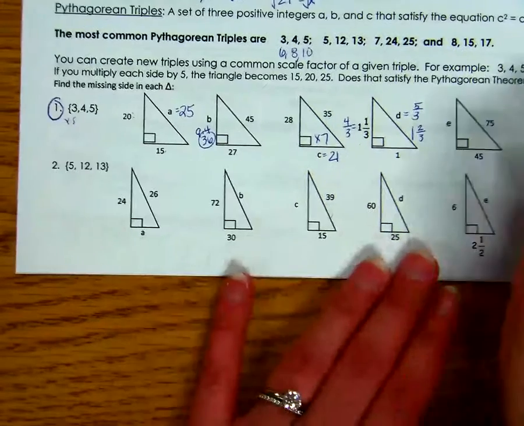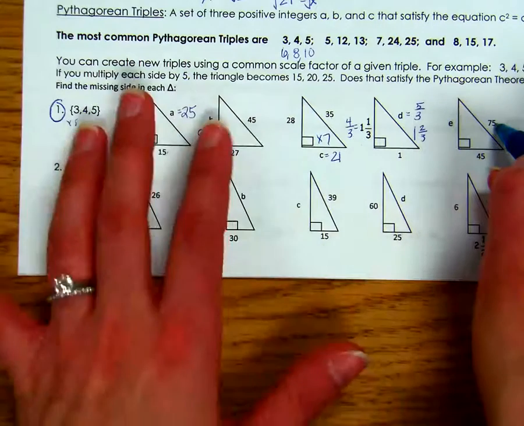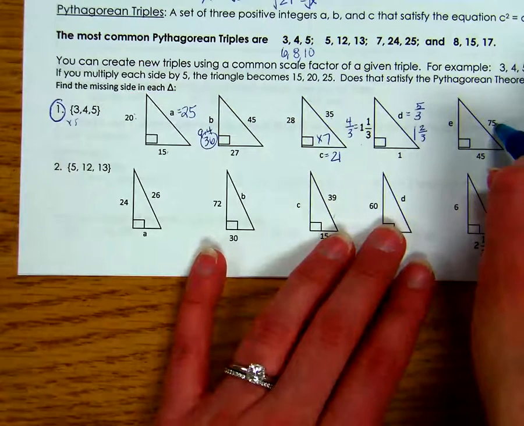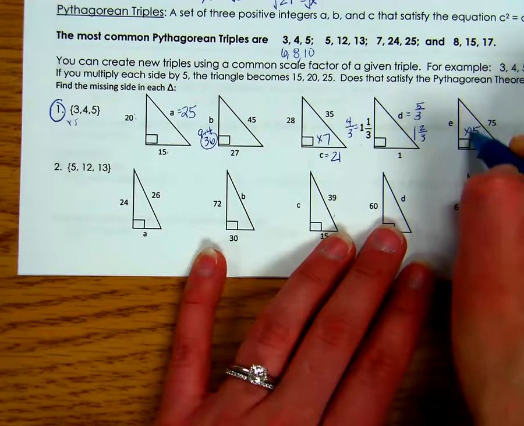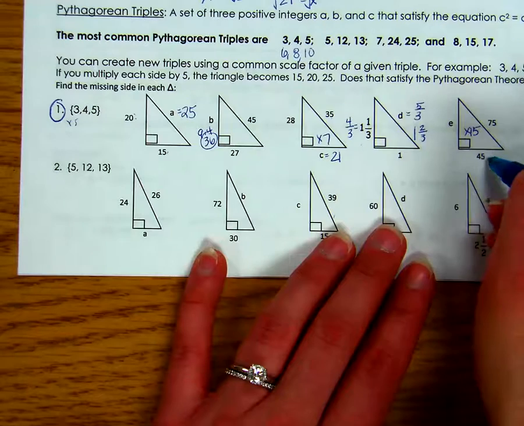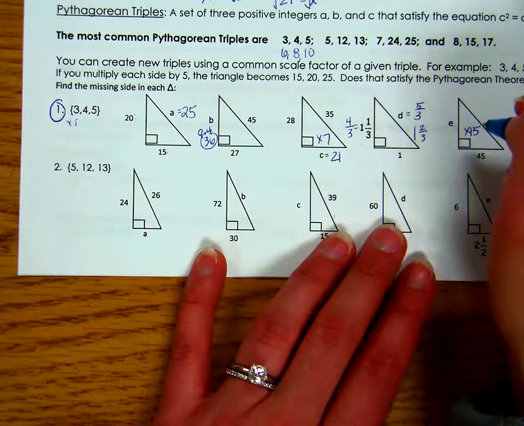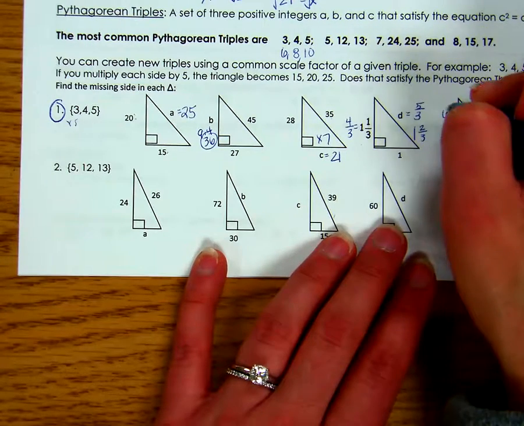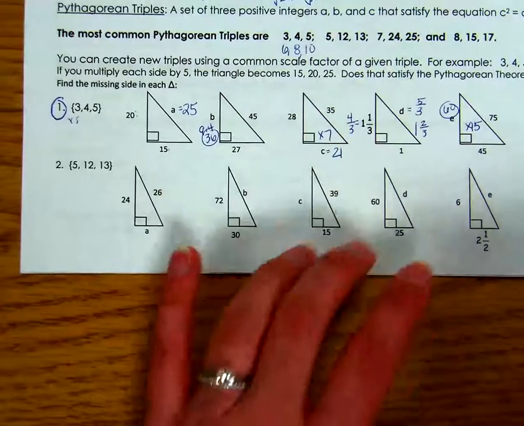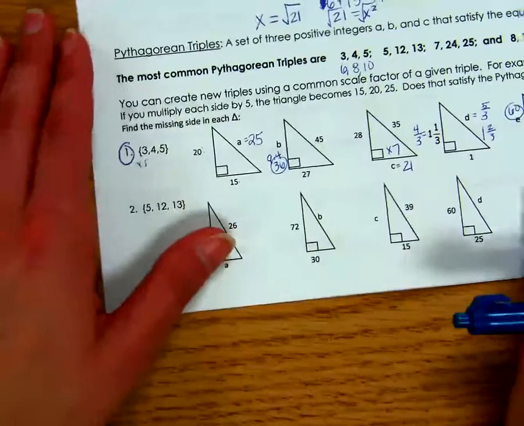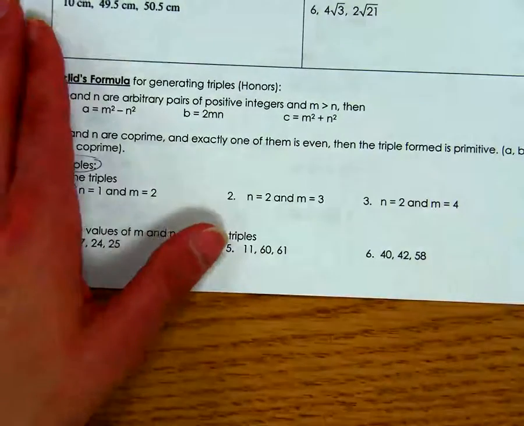Then last but not least, 75. 5 times 15 is 75. So then 3 times 15 is 45. So E must be 4 times 15, or 60. So you can go finish up number 2 a little bit later. We're going to get through all the notes together.